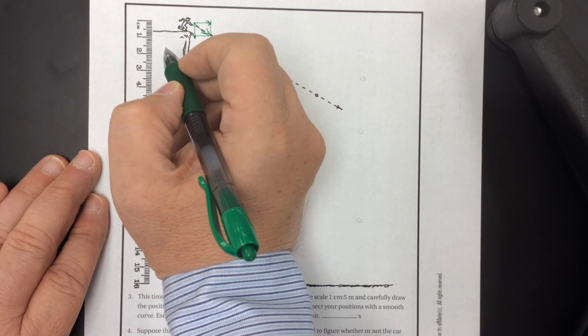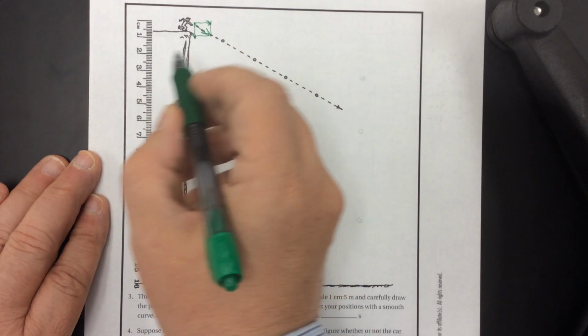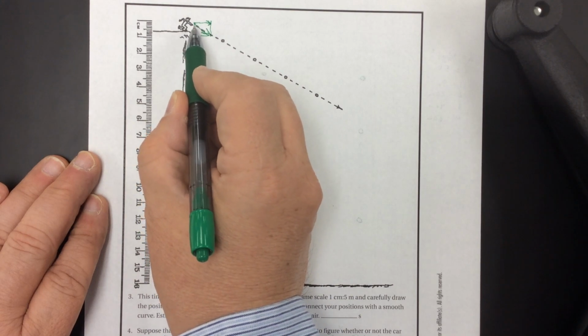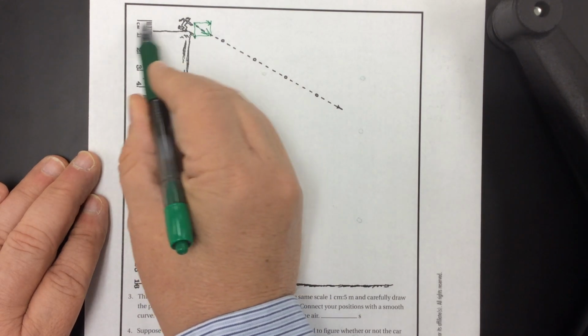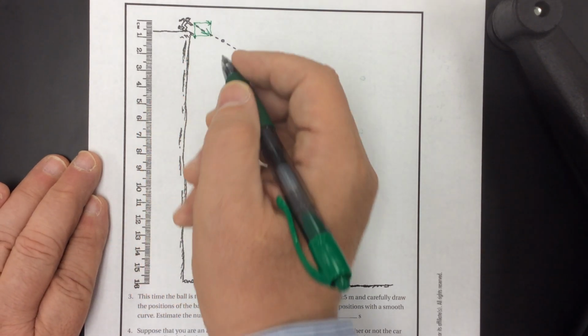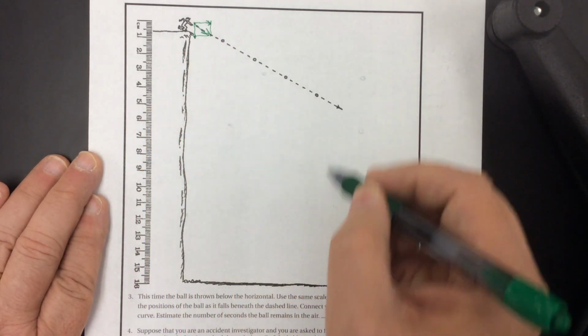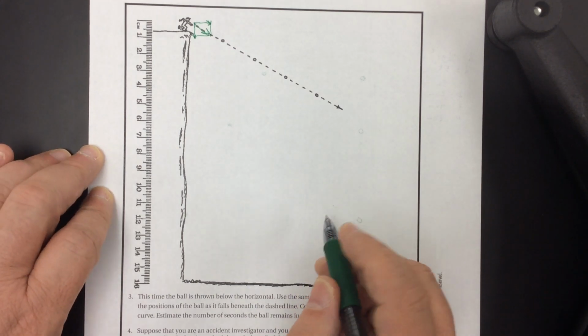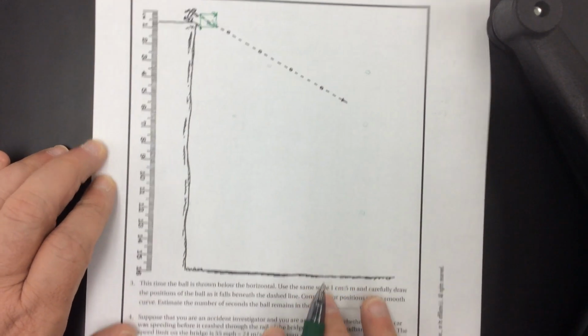So we want to go, yeah, that's bad, isn't it? The ball is, well, I guess the ball is here. Okay, we want to go down 5 meters in 1 second, and then 20, and then 45, and then 80, the same as we did before. So what are we going to do? That's what it's asking here.